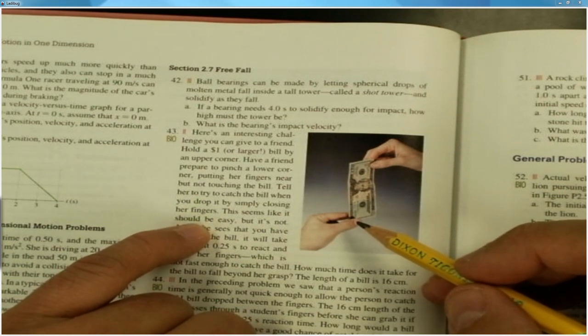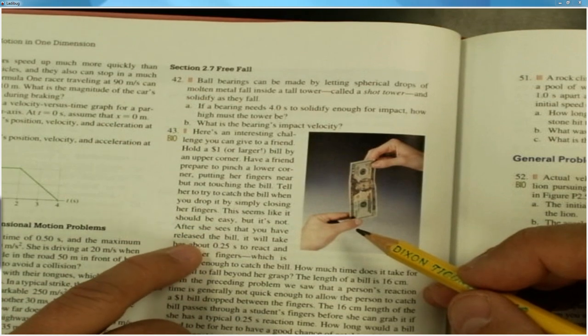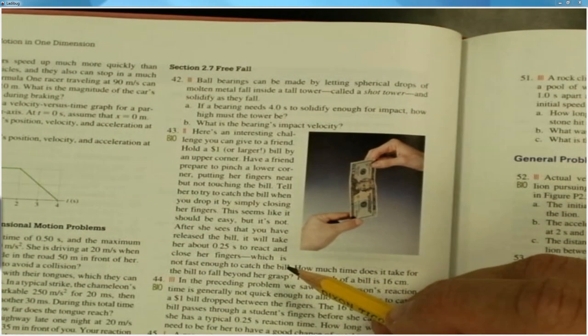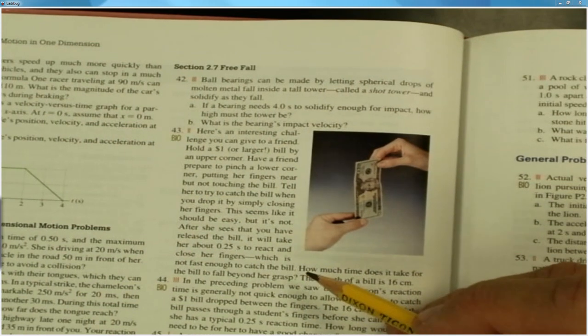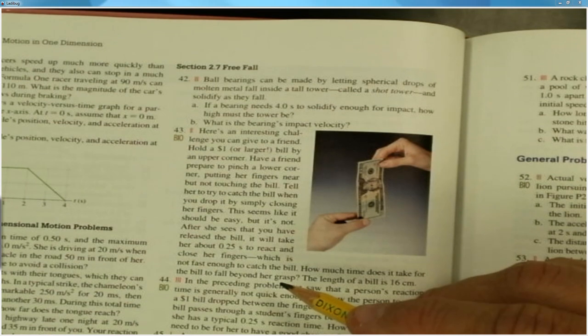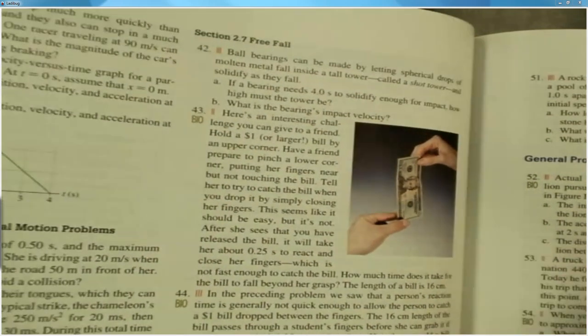This seems like it should be easy, but it's not. After she sees that you have released the bill, it will take her about a quarter of a second to react and close her fingers, which is not fast enough to catch the bill. How much time does it take for the bill to fall beyond her grasp? The length of the bill is 16 centimeters.